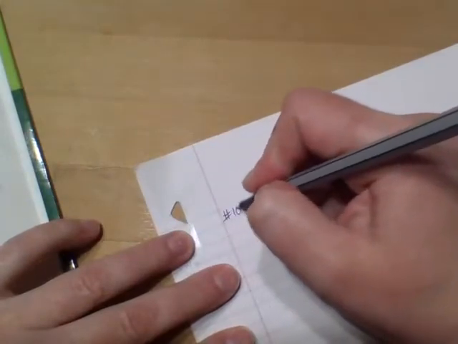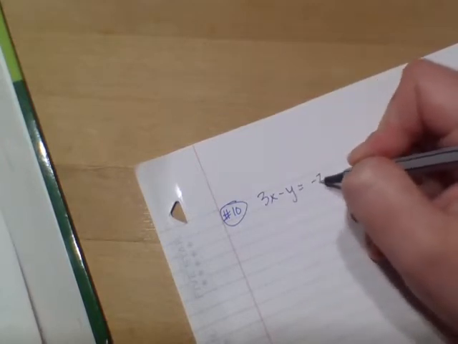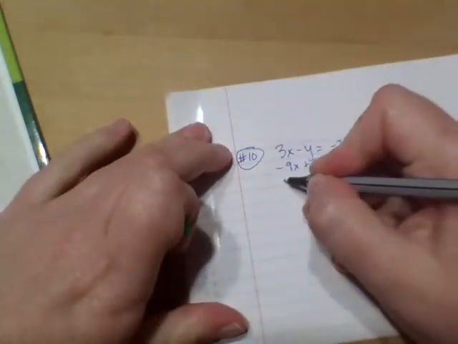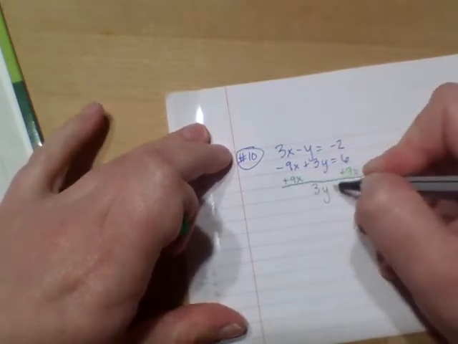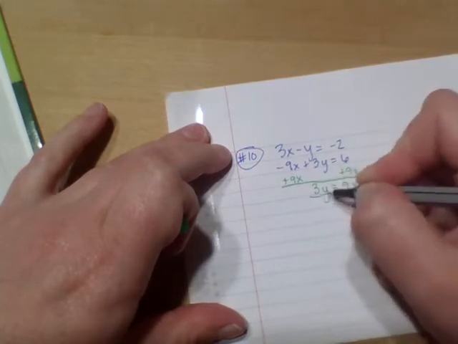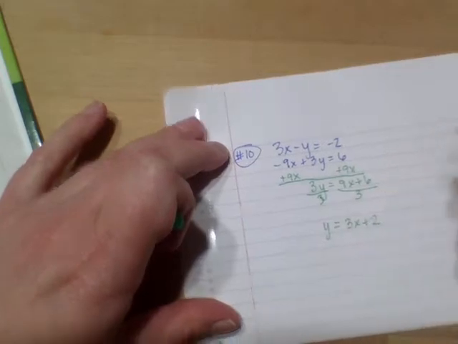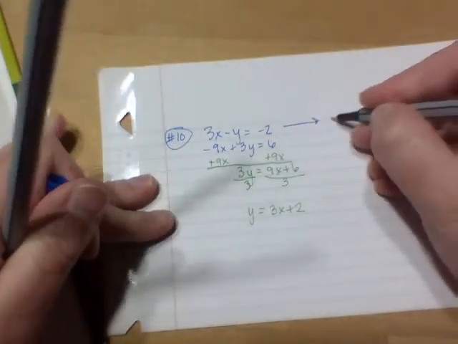Then the last one in this section is number 10. So in number 10, we have 3x minus y equals negative 2, and negative 9x plus 3y equals 6. So we will solve this bottom equation for y. Divide by 3 and get a y of 3x plus 2. That's nice.